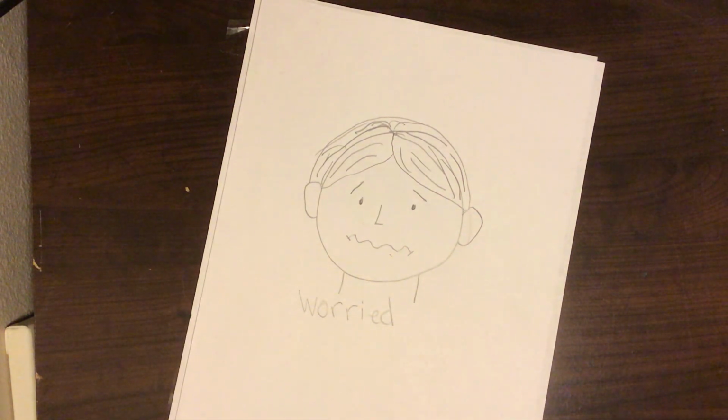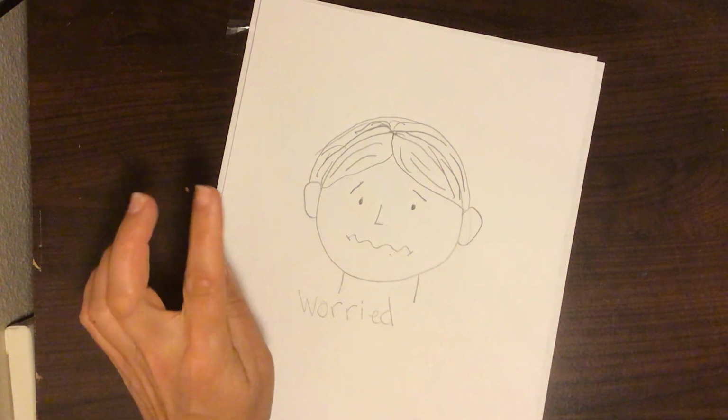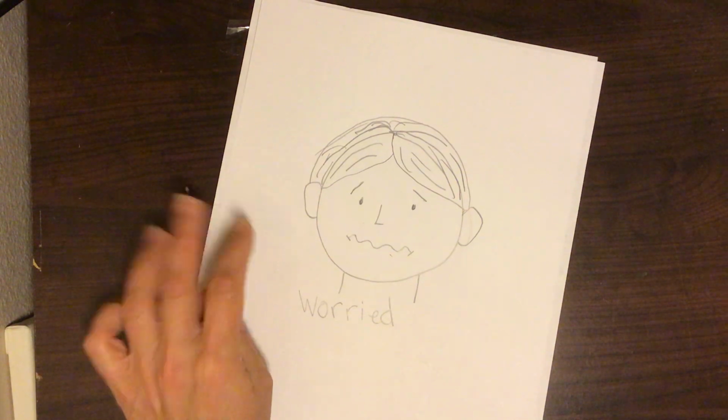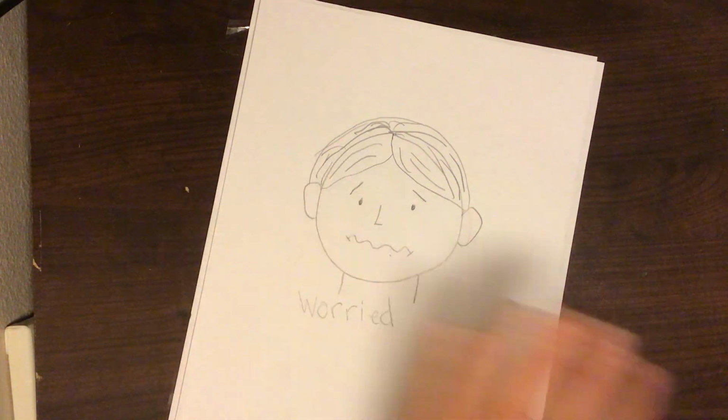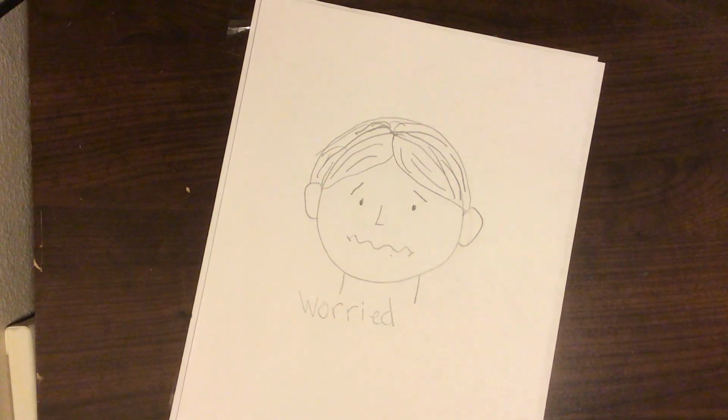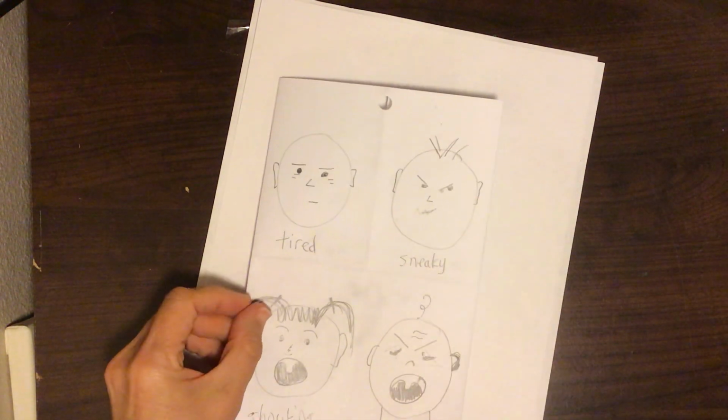Now, your challenge is to make 3 different faces. They can be cartoon faces like what we just drew, showing different emotions by changing the shape of the lines, by changing the kind of line for the eyebrows and for the mouth. I've got a couple examples here. Here's some that are already done.